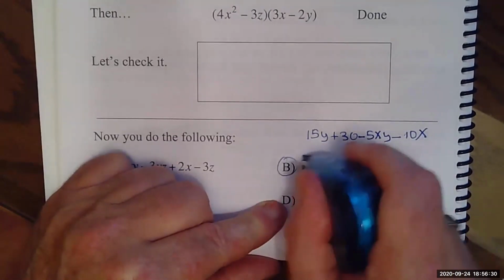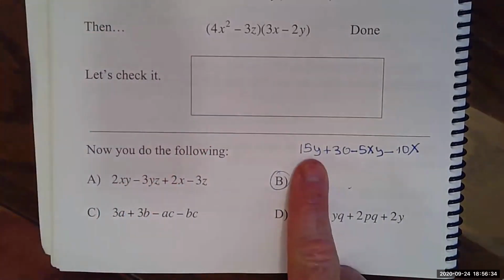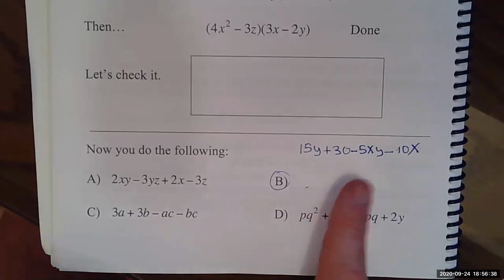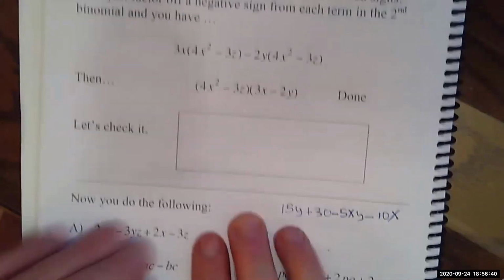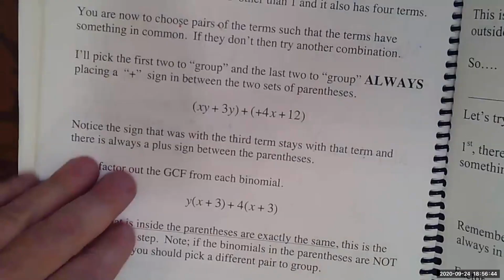Gone. Not going to do it. Nope. So this is your B here. I'm going to come back to that to show you what's going to happen with this. Okay, let's go back where I left off.